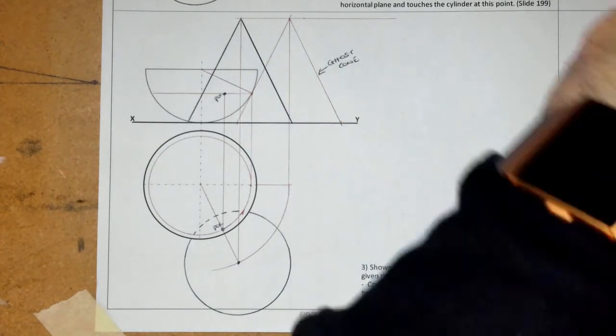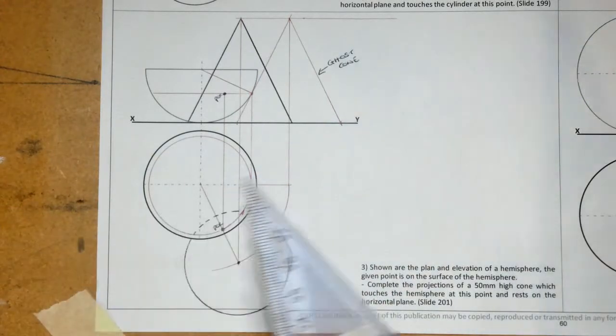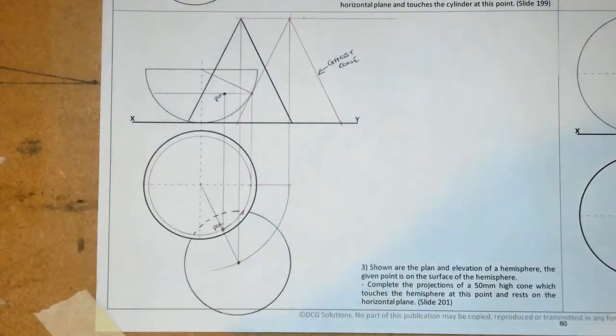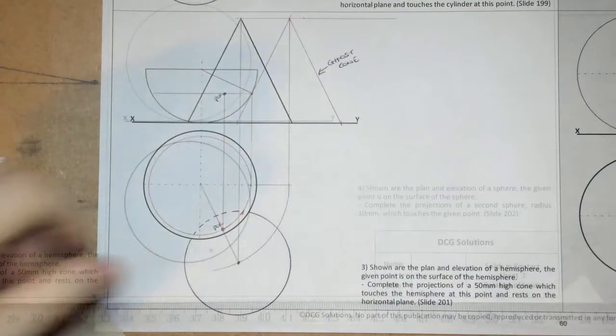Alright, once again, hope you found that helpful, guys. What we're going to move on to now is the last question on this page, question 4. Okay, so I'm going to zoom out to that there now.